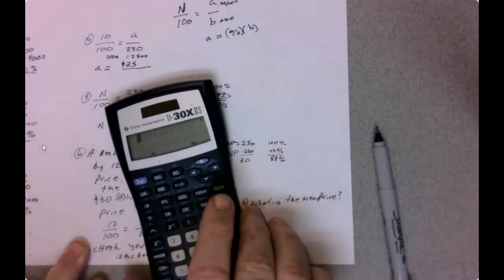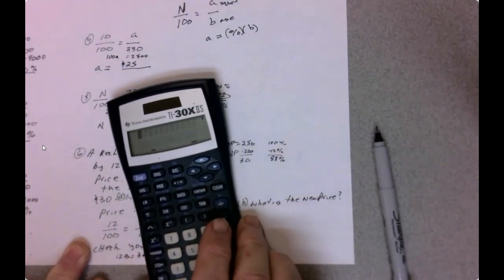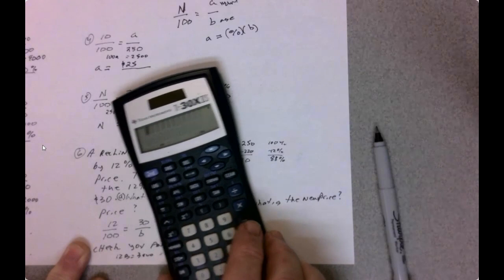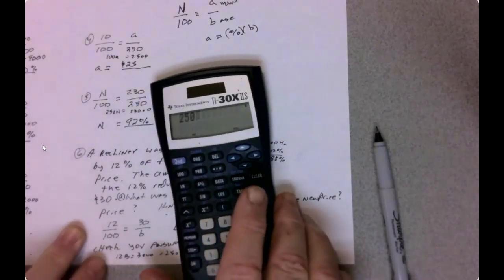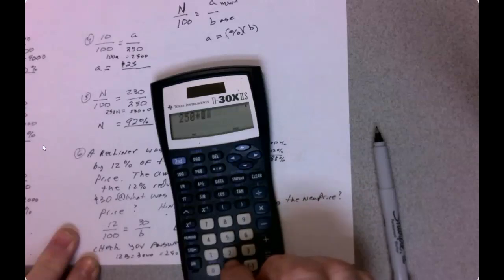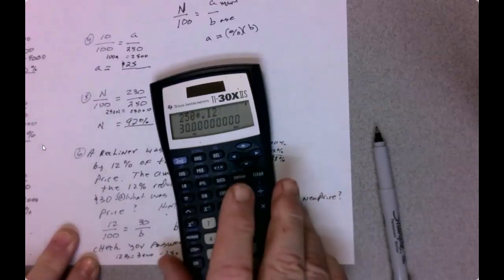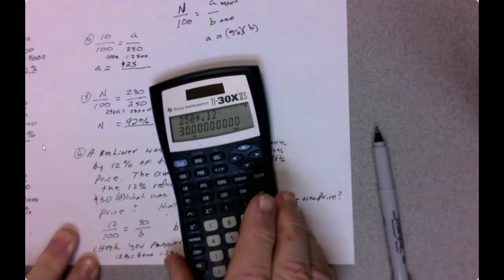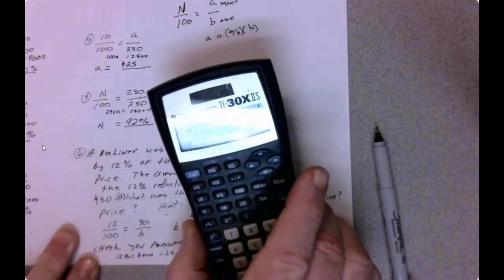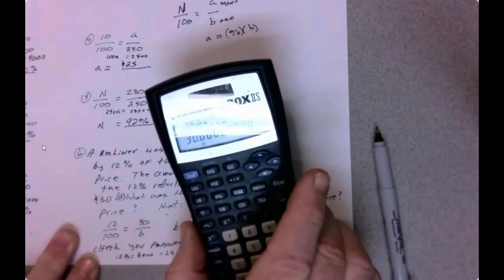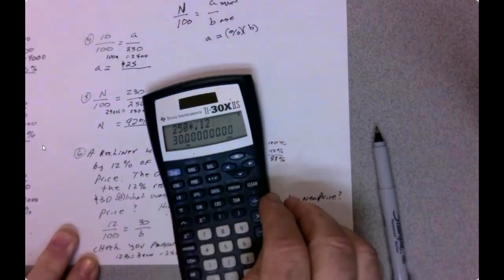That's what we just said. We said the new price is $220. And we think the original price was $250. So if the original price was $250 times a 12% reduction, that would be $30 for the reduced price. $30 would be the amount of the reduction. So 250 minus 30 would in fact be the 220.